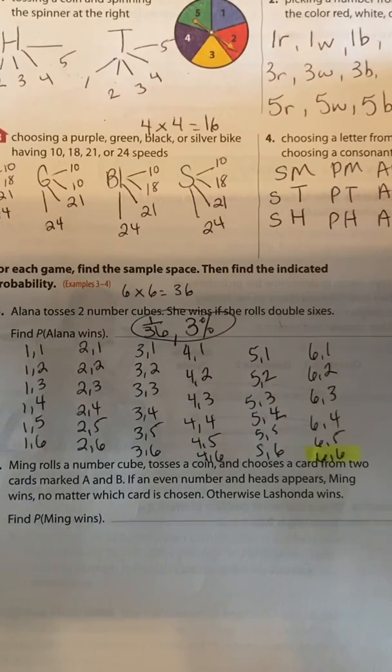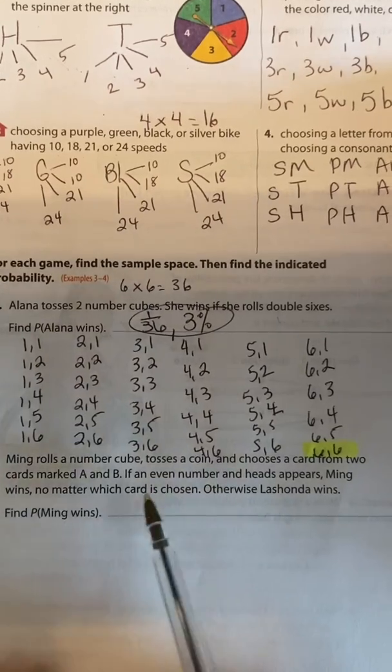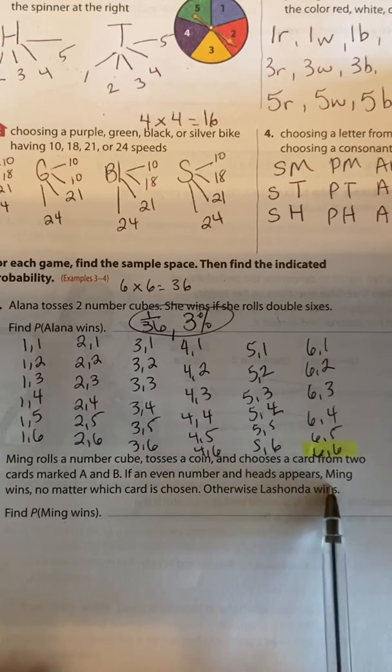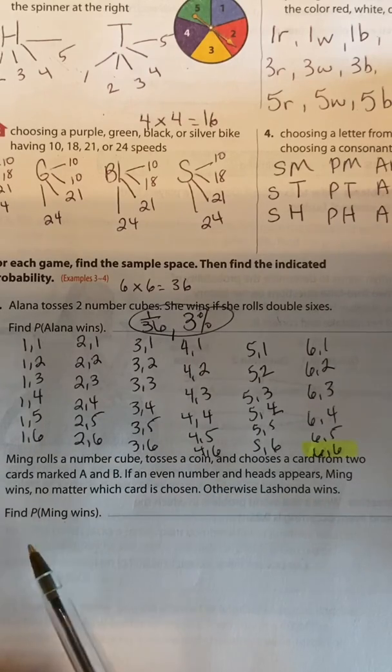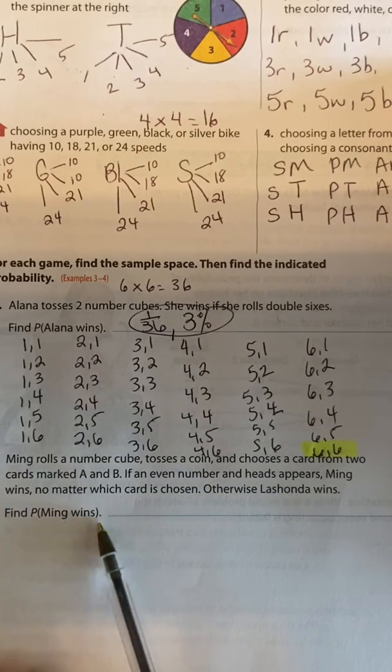Number 6 says Ming rolls a number cube, tosses a coin, and chooses a card from 2 cards marked A and B. So this one has 3 different events happening. That's what a compound event is, anything that has more than one event happening. So we're gonna roll a number cube, toss a coin, and then choose a card. It says if she has an even number and heads appearing, she wins, no matter what card is chosen. Otherwise, LaShonda wins. Find the probability that Ming wins.